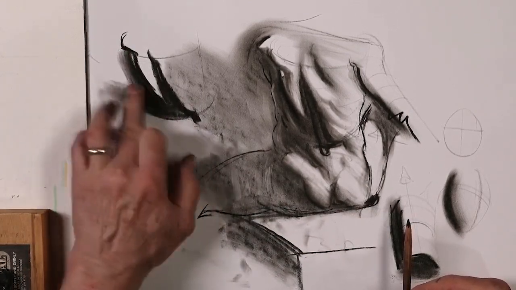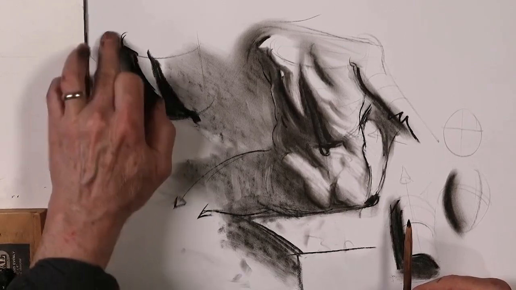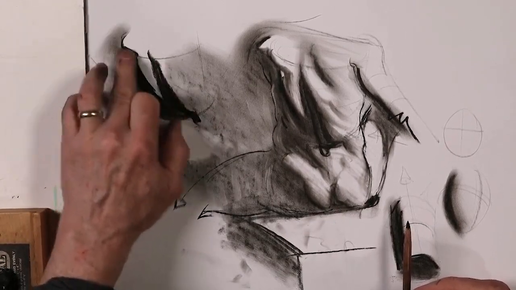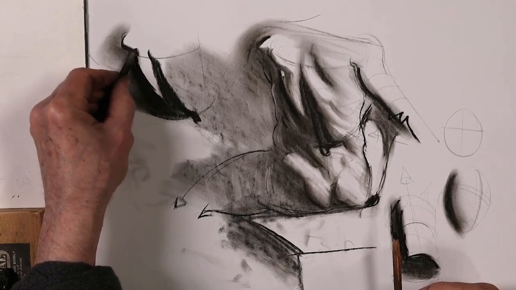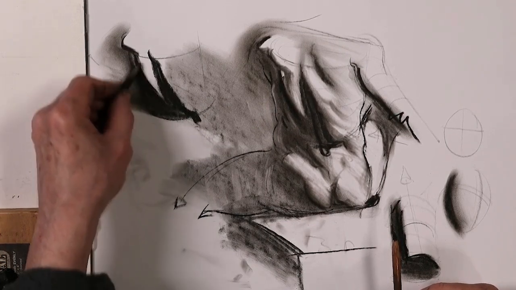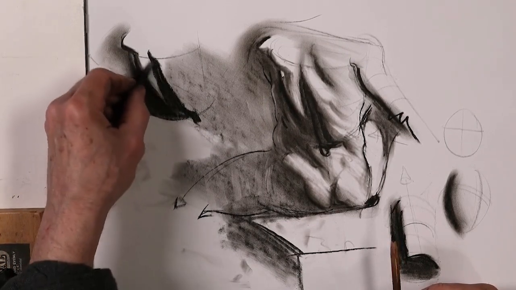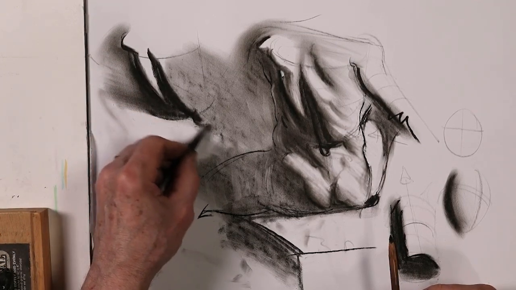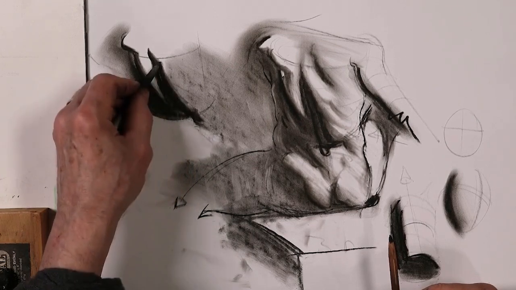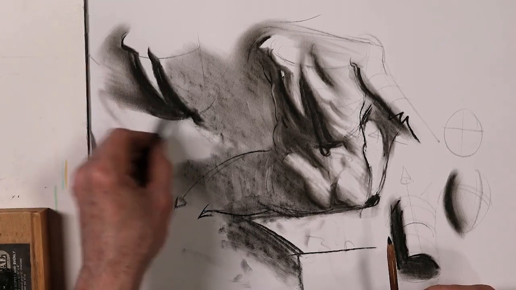And I simply let it get lost into the background. If I decided I want a little bit of background, I simply softened the edge. So it had a sense of rendering without putting in all the hours and hours and all the rendered detail. And I got it fairly quick.